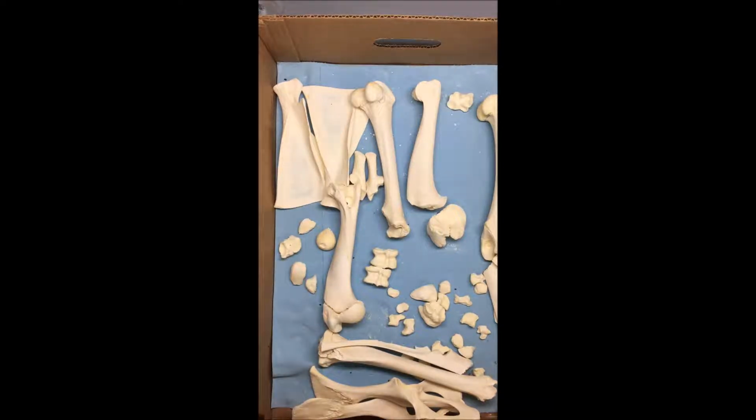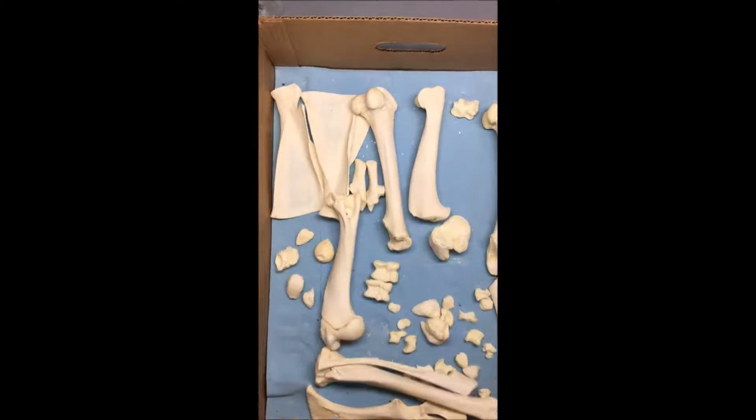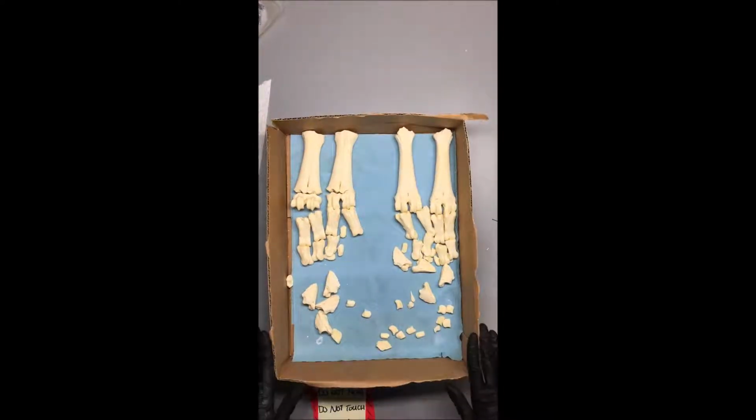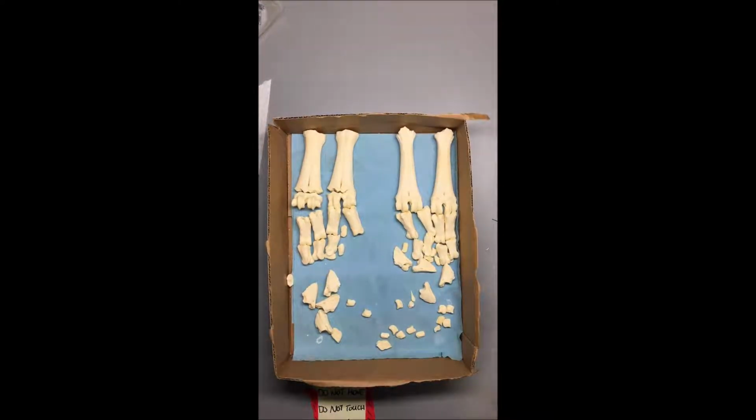So for example, let me show you a different box. With these, I would probably put these in a drawer and come up with a system that I'd write down.